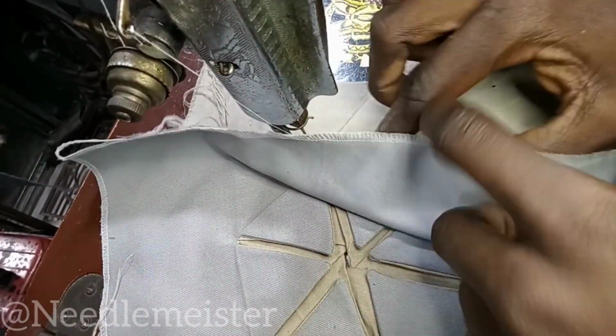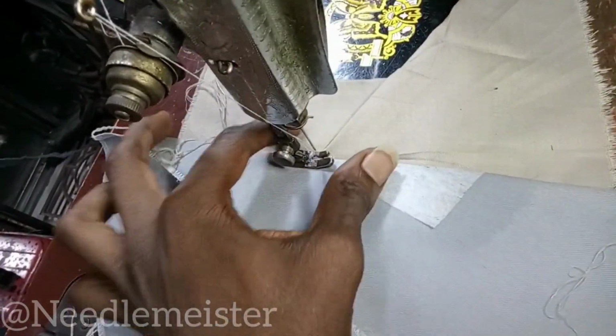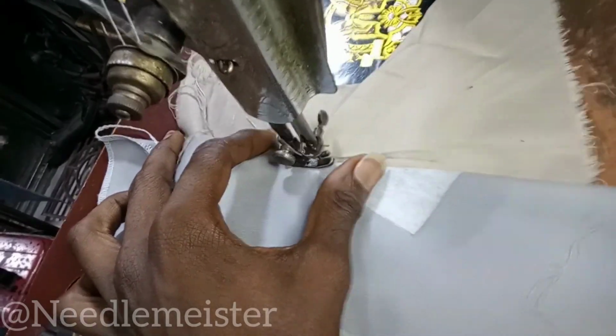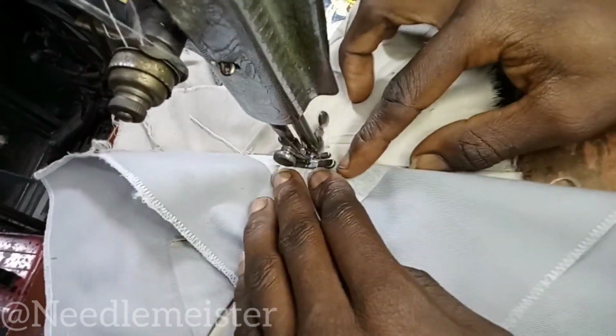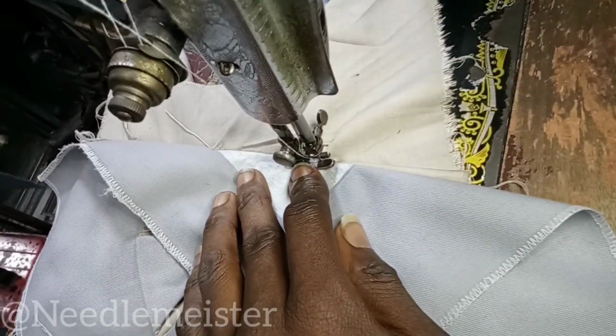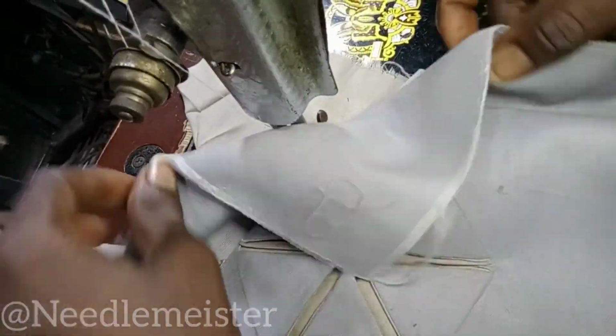Using the sides of the polygon as a guide, we are going to stitch the inner part of the pocket on the 6 sides of the polygon.